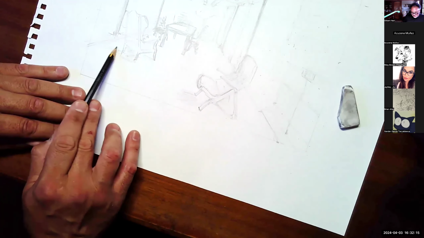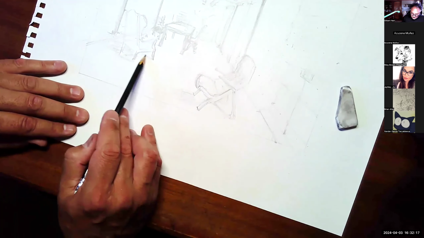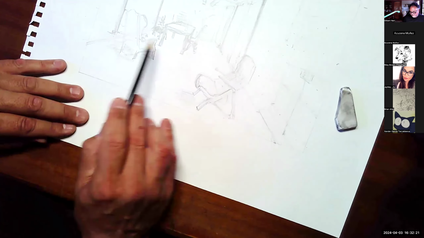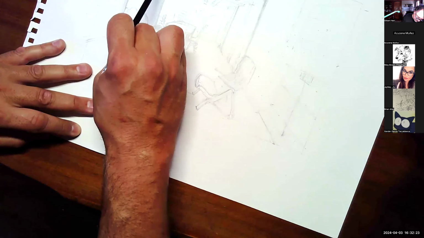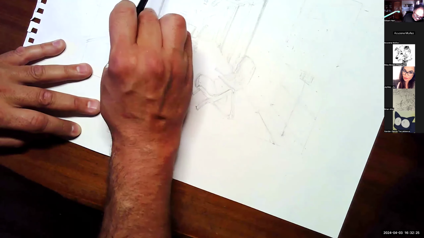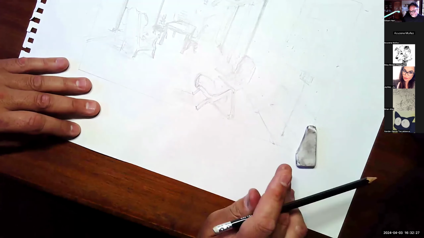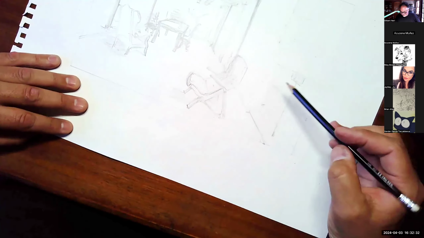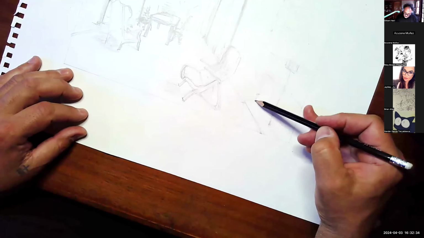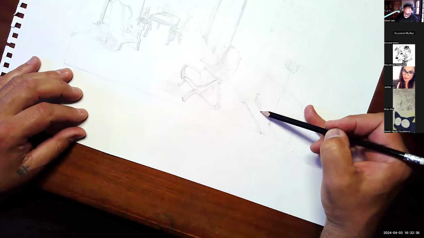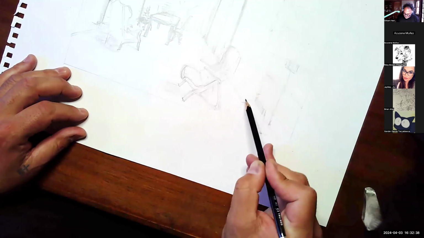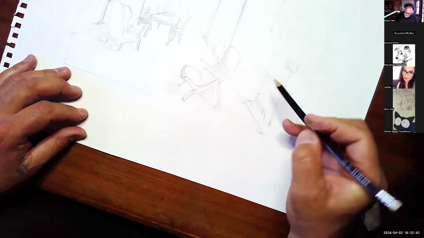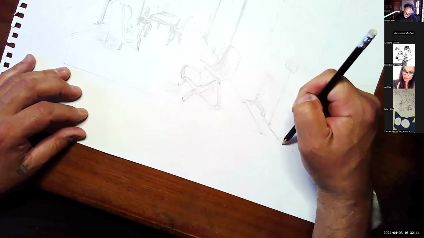And at this point, it just becomes kind of fun because then you can play around with the different parts of the drawing, filling in things, erasing things. Like I can go in here and erase this, tidy it up a little bit. And then pay attention to the different values. And so up in here, I can start to add in some lines that correspond with the general direction of the window.